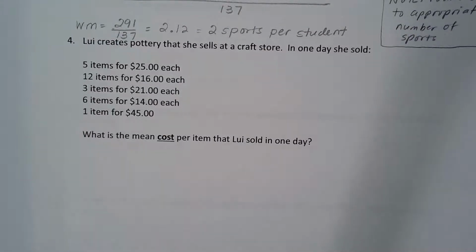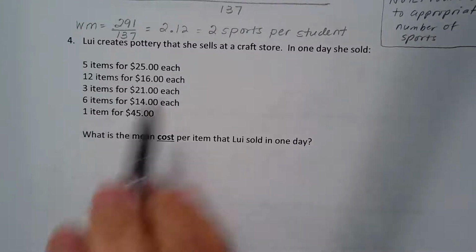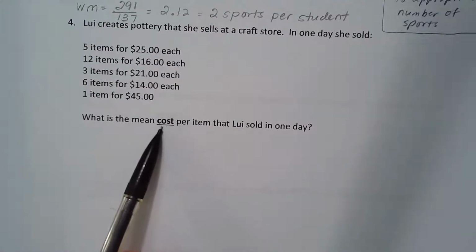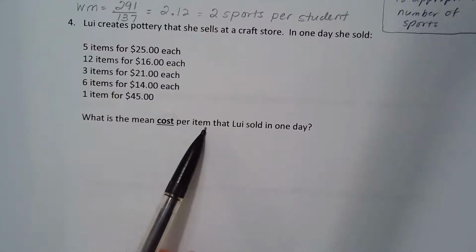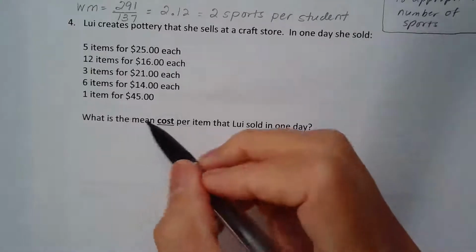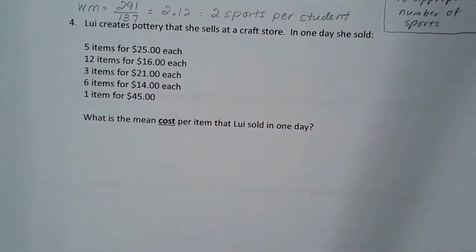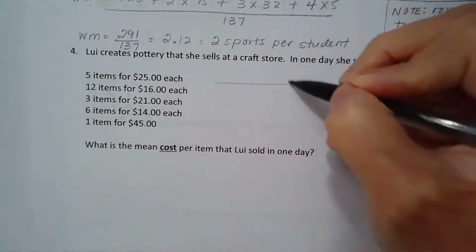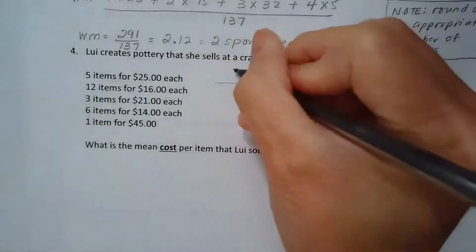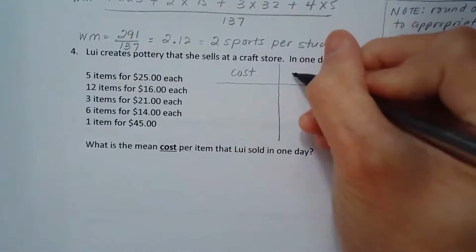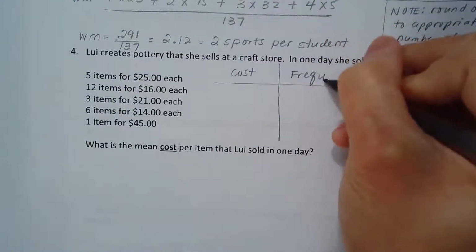I wouldn't say it's super tricky, but it's kind of tricky. Let's take a look at the question. What is the mean cost? So we're looking for the cost per item. In this particular case, I'm actually going to organize that: cost and then frequency.